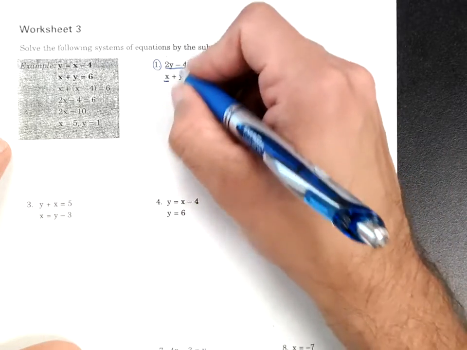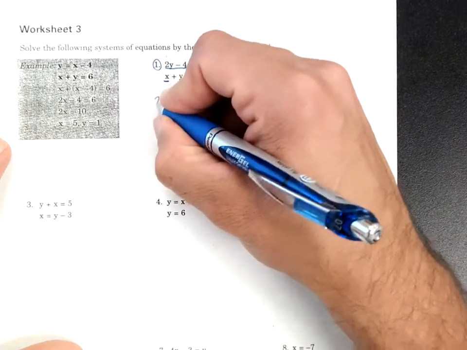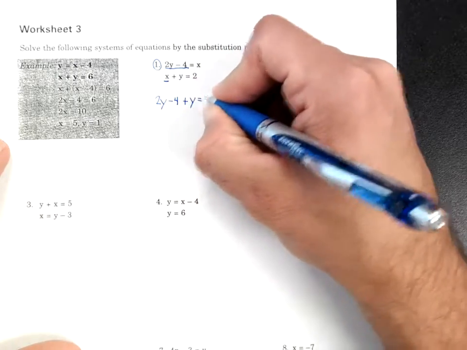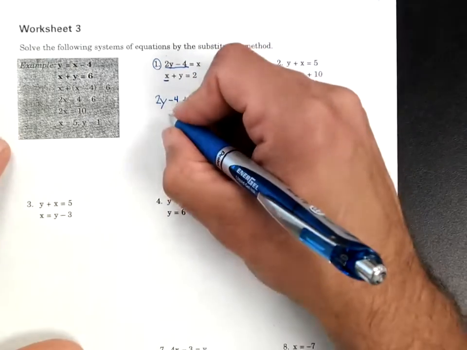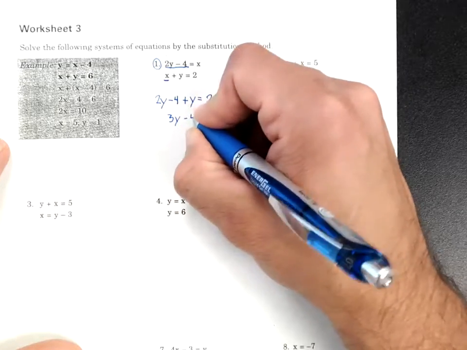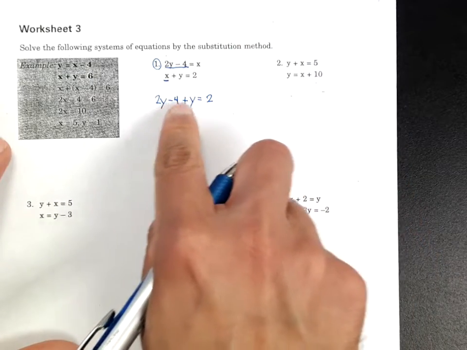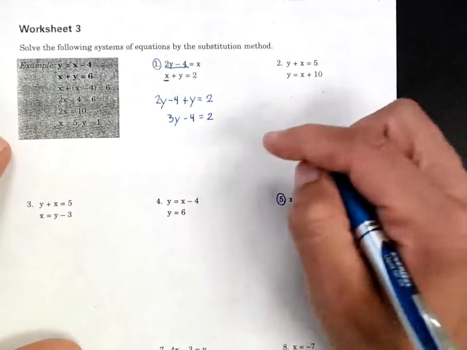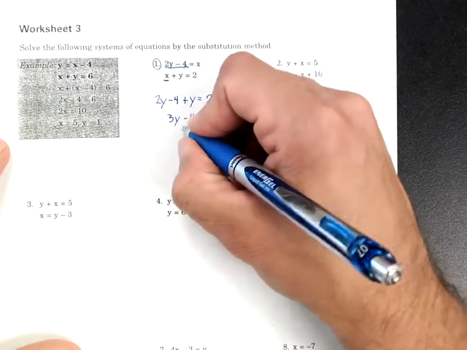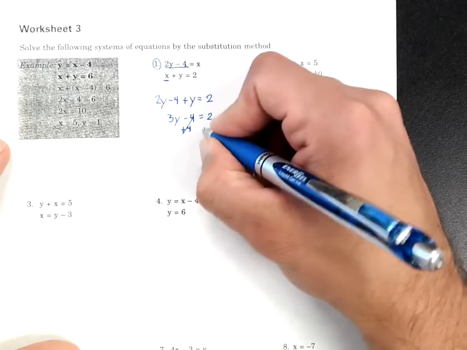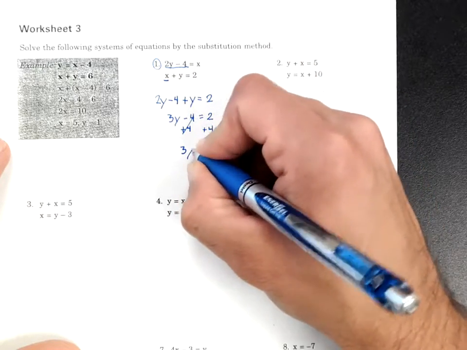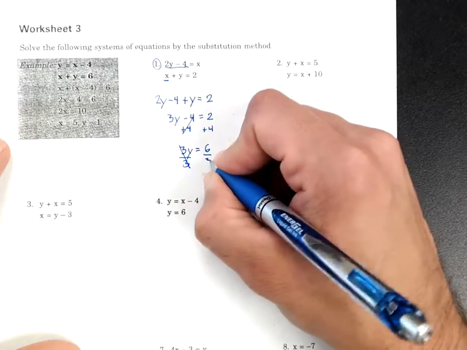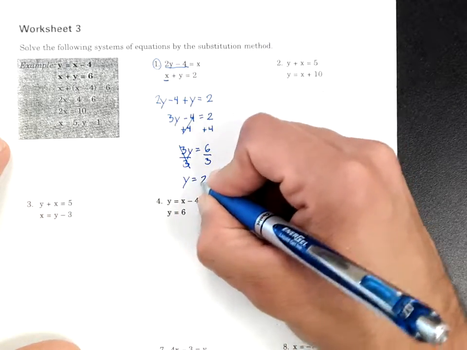So if I plug that back into here, I would have 2y minus 4 plus y is equal to 2. And I'm going to solve for y now. So this is 3y minus 4. Notice that I added like terms. I have 2y plus y. And then I would solve for this. Alright, so I'm going to add the 4. So that would give me a 3y is equal to 6. And if I divide both sides by 3, I get y is equal to 2.